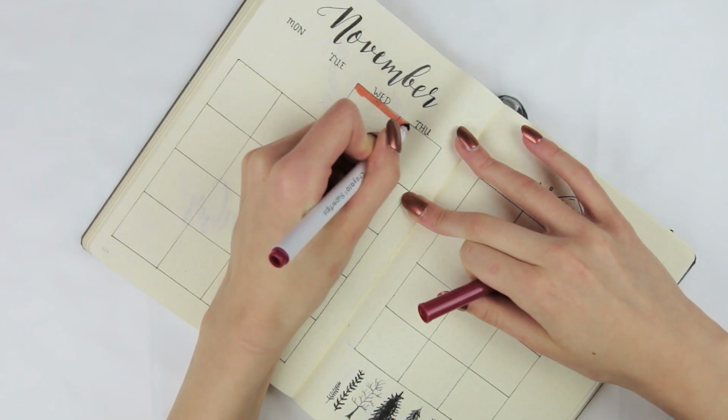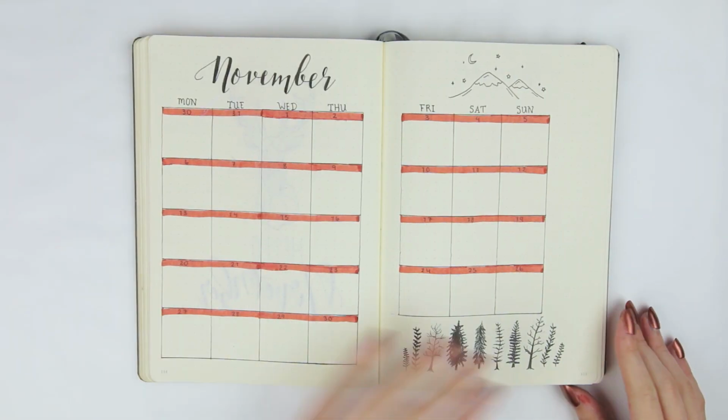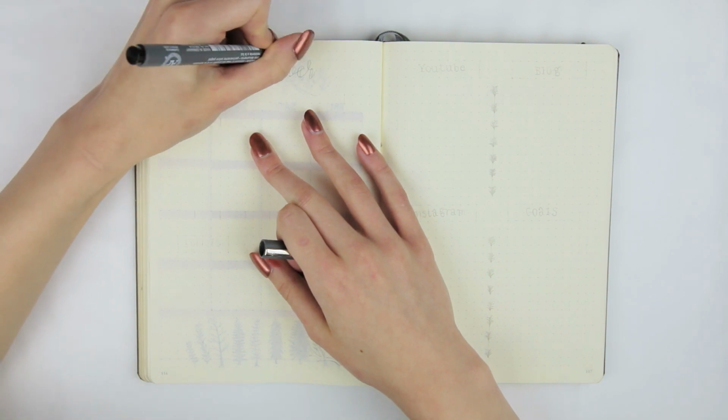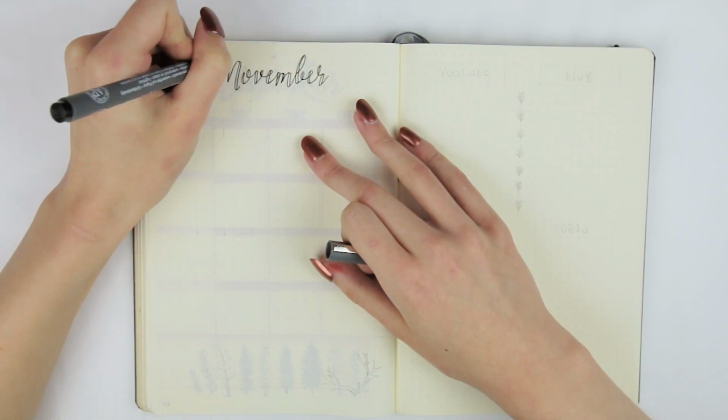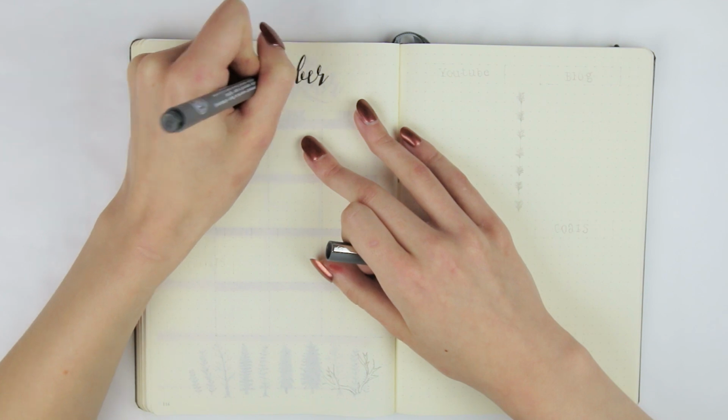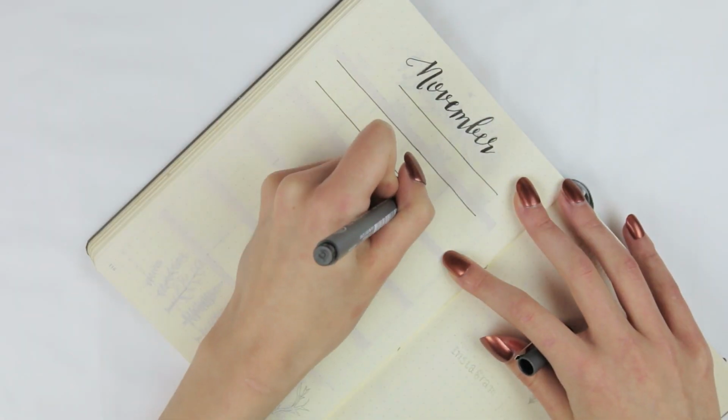So now I'm just highlighting and adding a bit of color to the spread. I'm using my Crayola 50 pack and I chose this burnt red brown color because I thought it would be quite foresty and fit the theme.